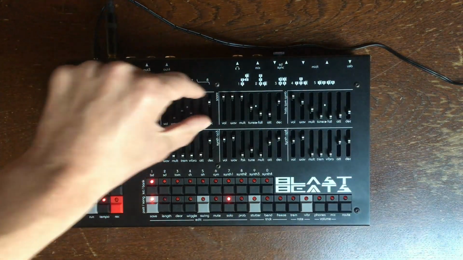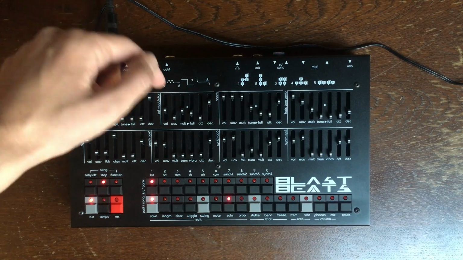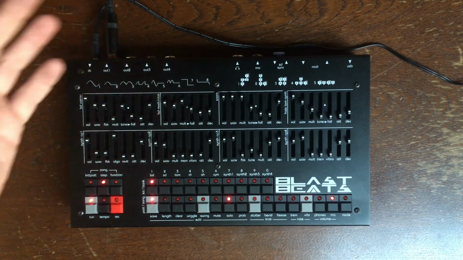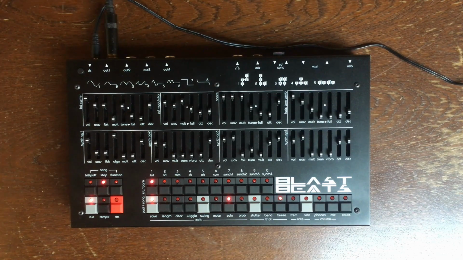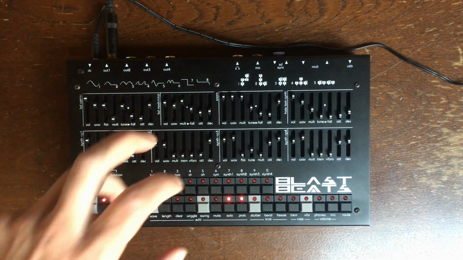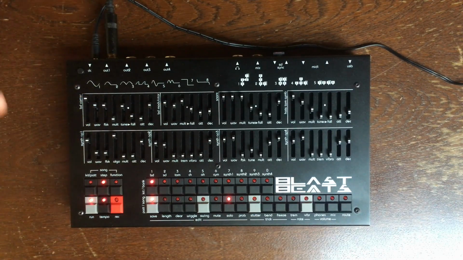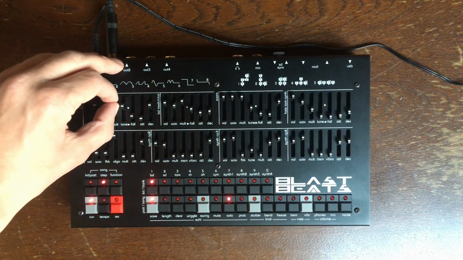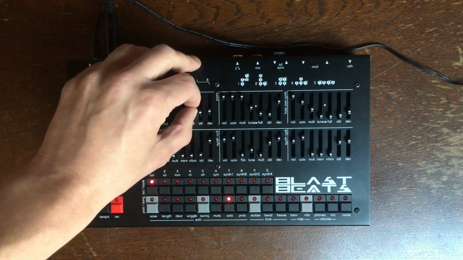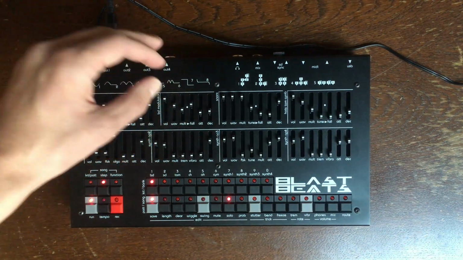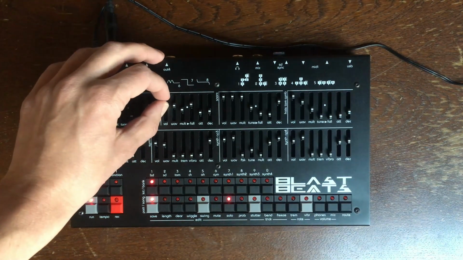Here, I can edit this kick drum. So far, I found that the Blast Beats is better at weirder sound design. Stuff like this, more than trying to make proper, nice sounds. So I'll just explore this a little bit. This is well nasty.